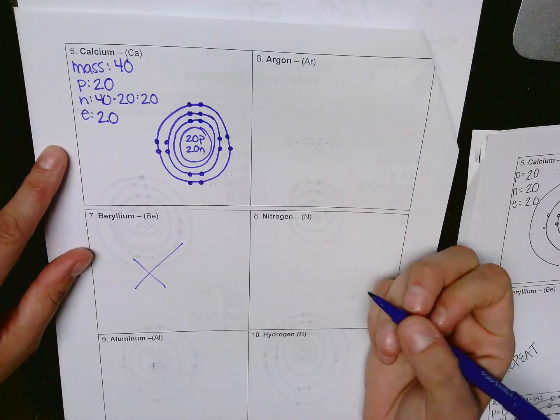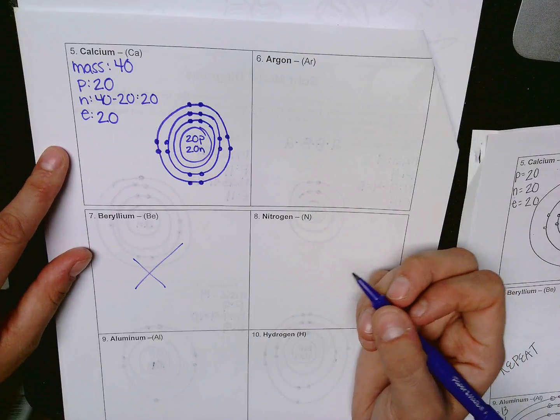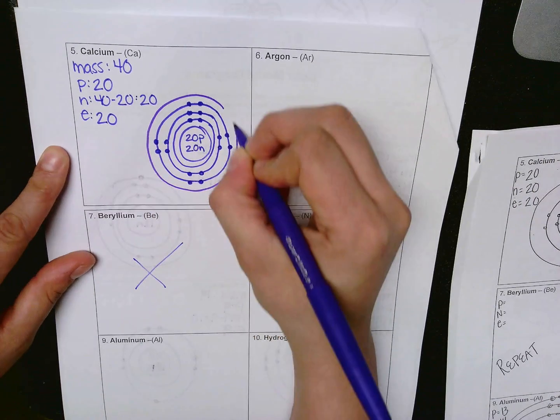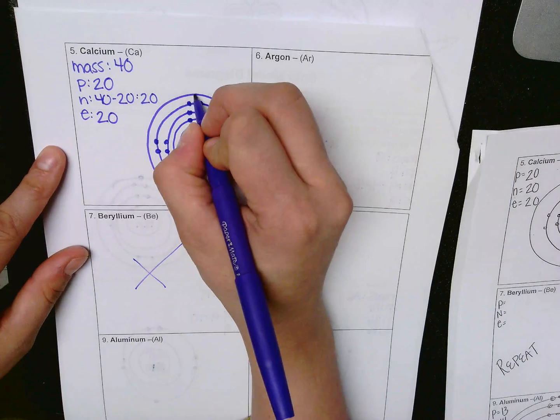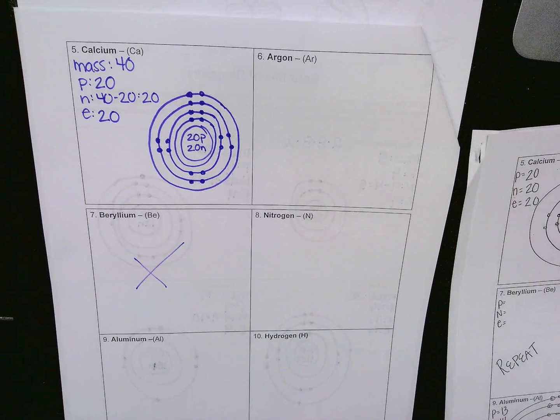Are we done? No. How many more electrons do we have left? 2. On that final orbital, how many can it hold? 2. Are we going to put both those in there? Yes, because that adds up to 20. Okay? That's as complicated as it's going to get for you. I will never give you more than 20 electrons. You will learn about that in chemistry.